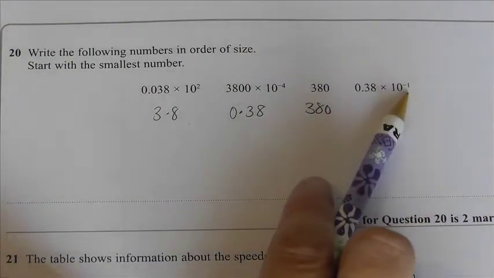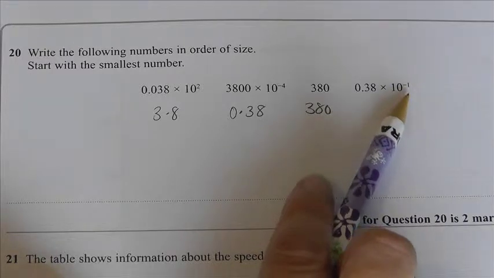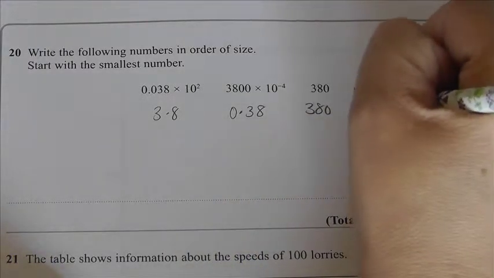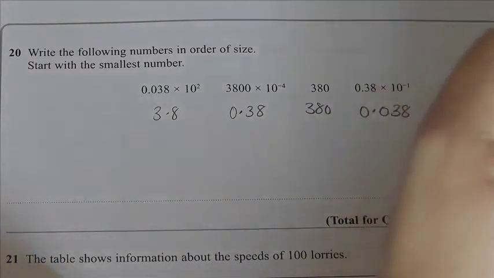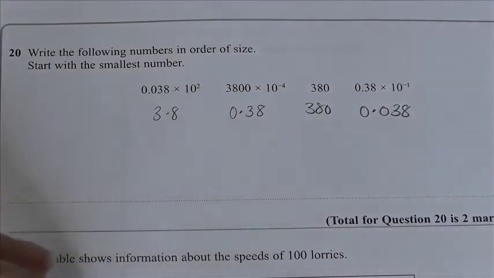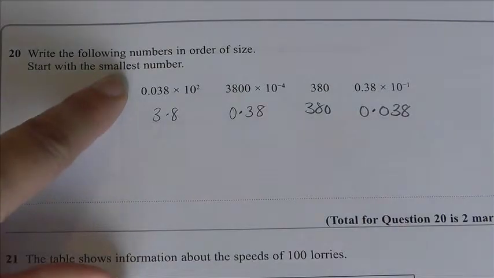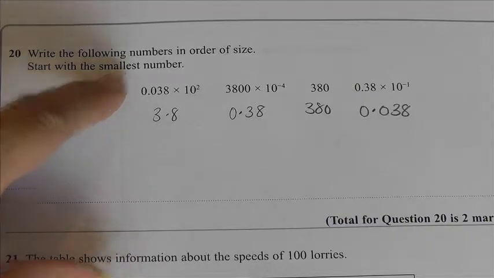And the last one is also being divided, but just by 10. So this is going to become 0.038. So you can now see the size of the number and put them in order. Now it tells you to start with the smallest number. If you don't start with the smallest number, you will drop marks. So make sure you're reading the question properly.